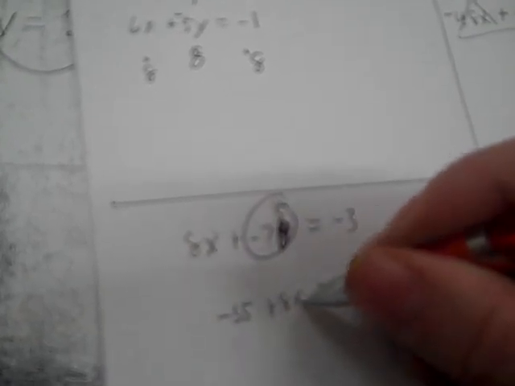So I take negative 7 times 5, which is negative 35, and then plus 8x. So I add 35 to both sides, and 8x equals 32. And then I divide by 8, and 32 divided by 8 is 4. So x is 4, y is 5. Let's get this problem out of the way.